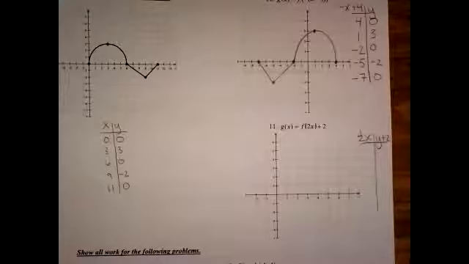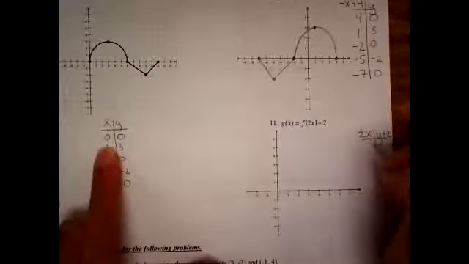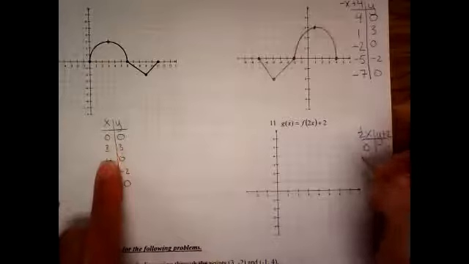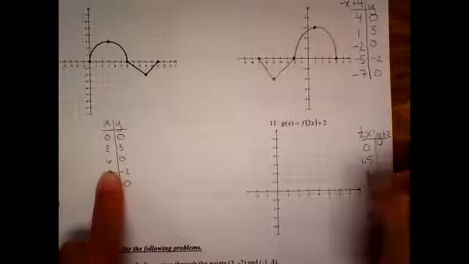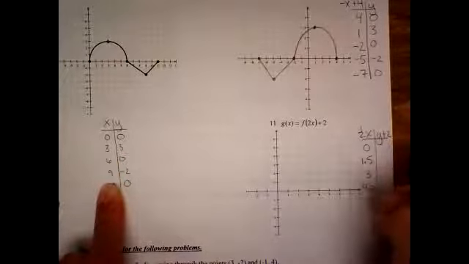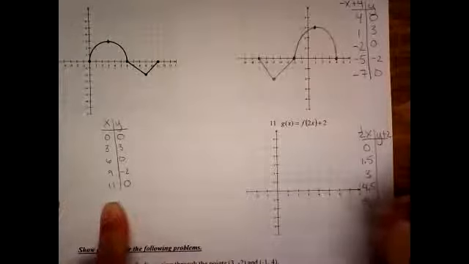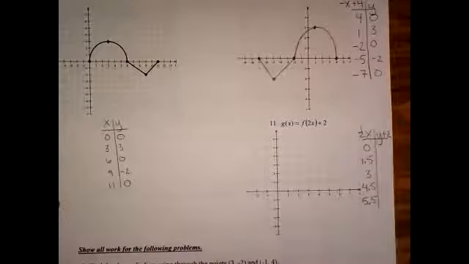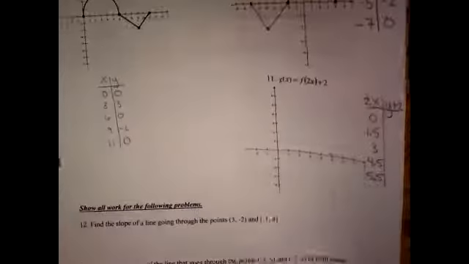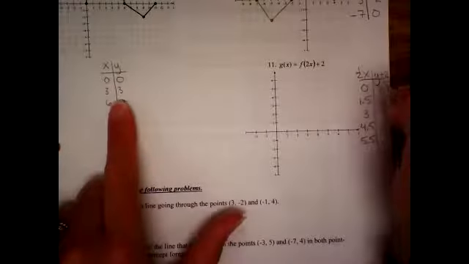And if you end up with a decimal, that's okay. We're doing half of these. So for the x values, that'll be 0, 1.5, 3, 4.5, 5.5. And then all the y values you're going to just add 2.